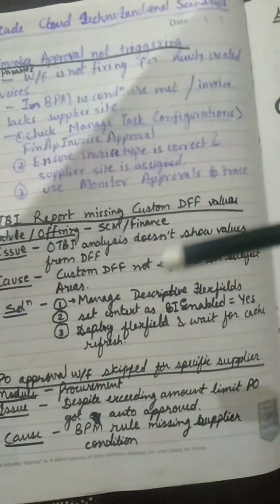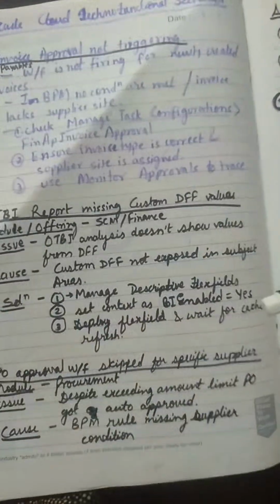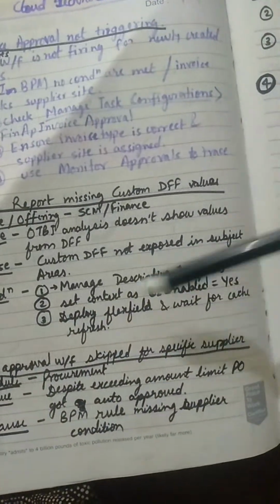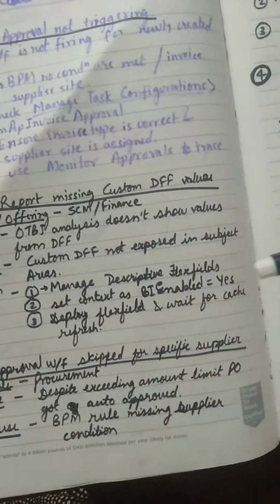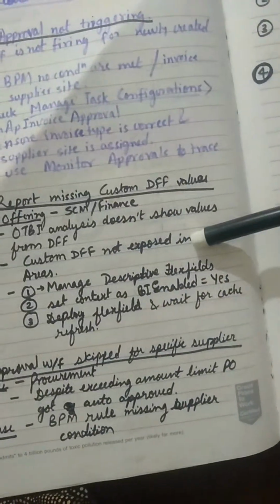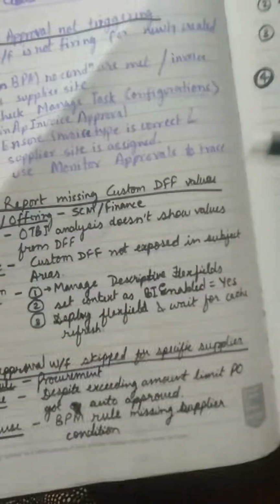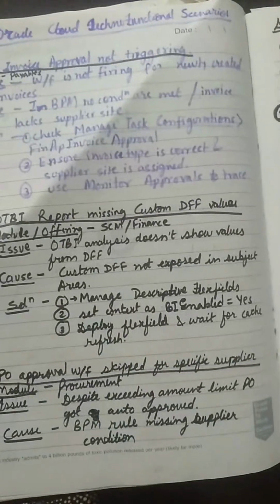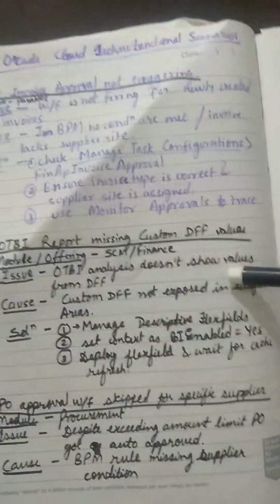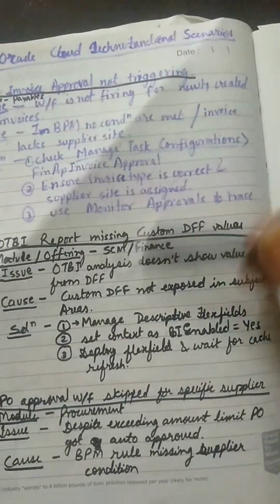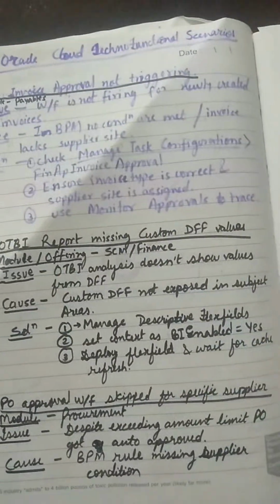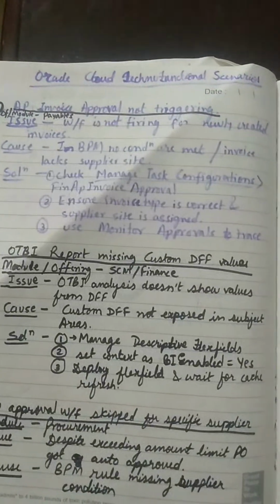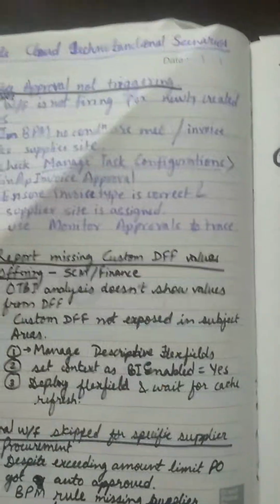The solution is to go to Manage Descriptive Flexfields. Here we need to set the context as BI enabled, yes, deploy the flexfield again, and wait for the cache refresh. In this way, if you have a newly created custom DFF, you can add it and it will be visible in the OTBI report.